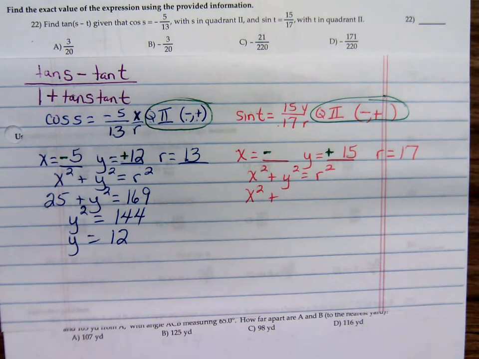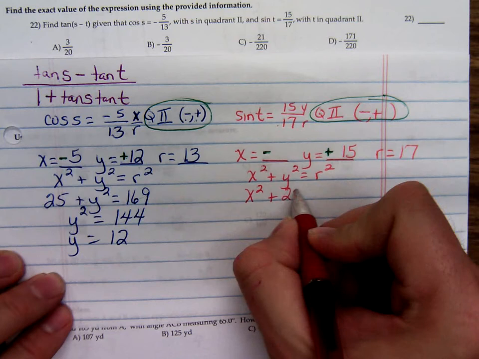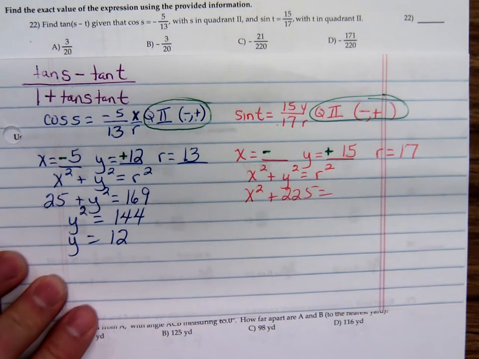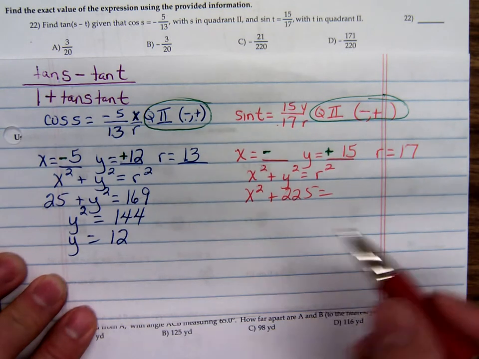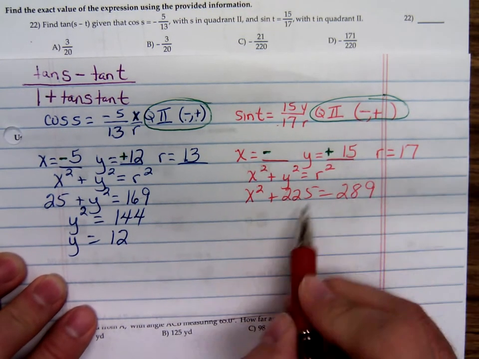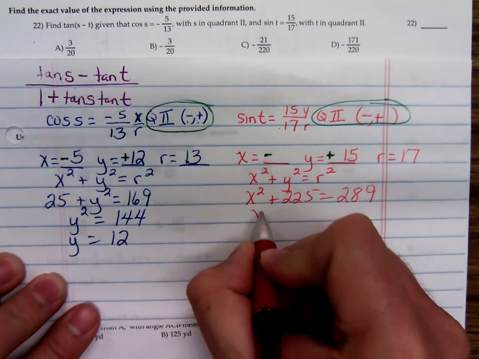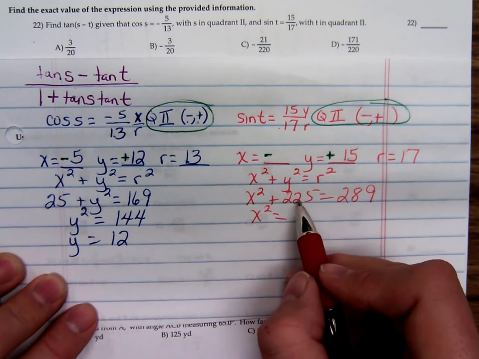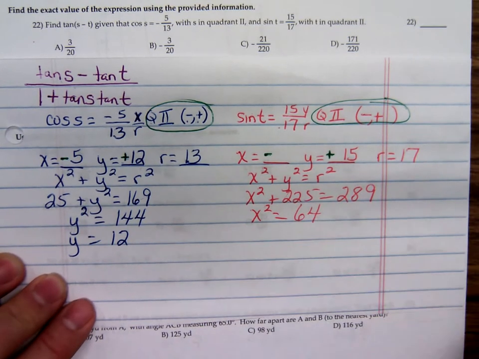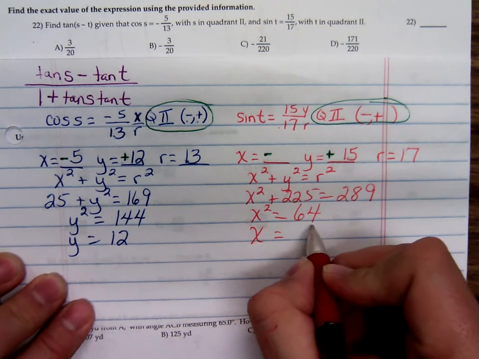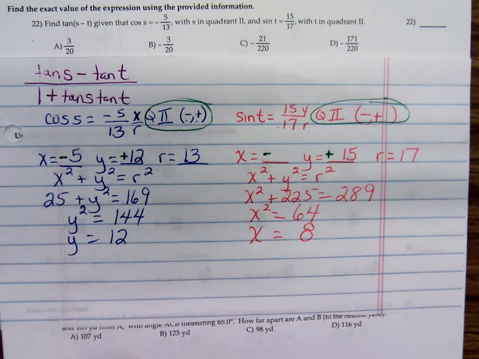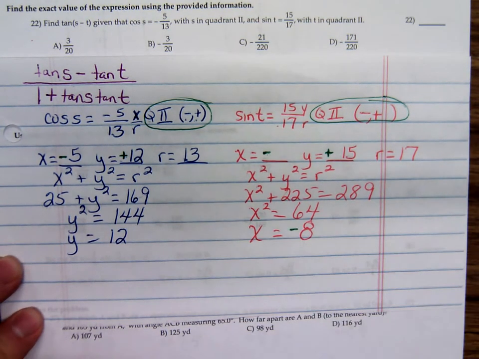Oh gosh. Do I have a calculator? 225? Yeah, 225 equals r squared. What's 17 times 17? 289. So I would subtract the 225. 289 minus 225. Is that going to be a 64? So x is going to be an 8, either positive 8 or negative 8. Which one? Negative.